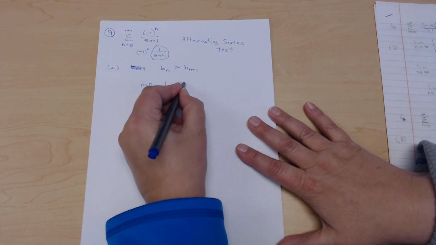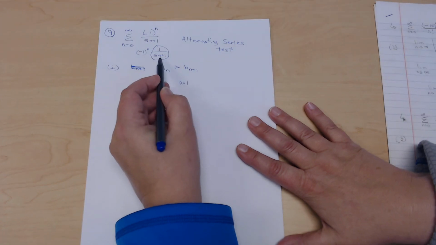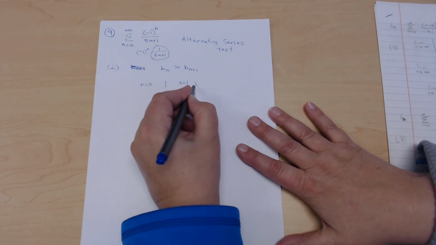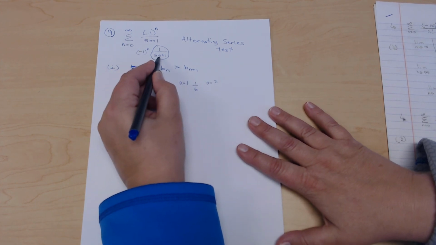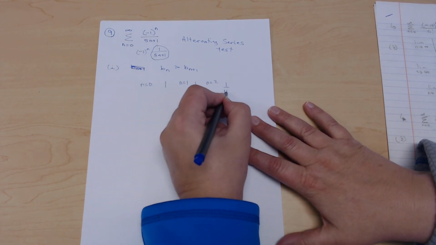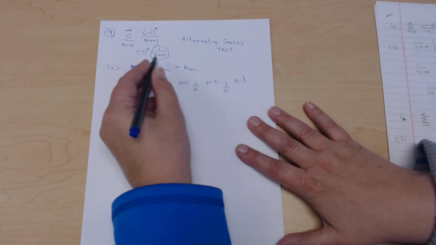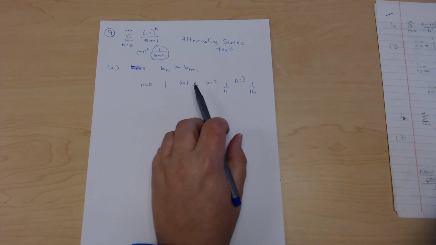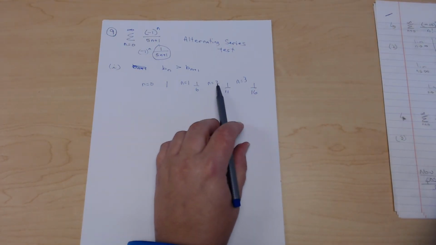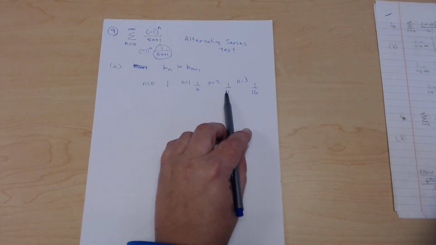When n is 1, I get 1/6. When n is 2, I get 1/11. When n is 3, it's actually going down, 1/16.